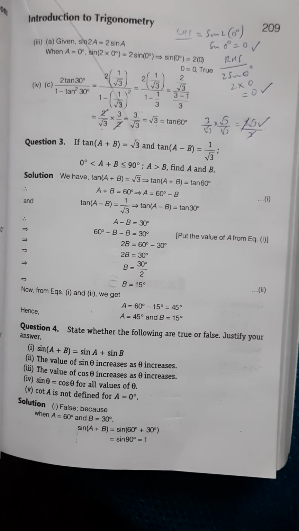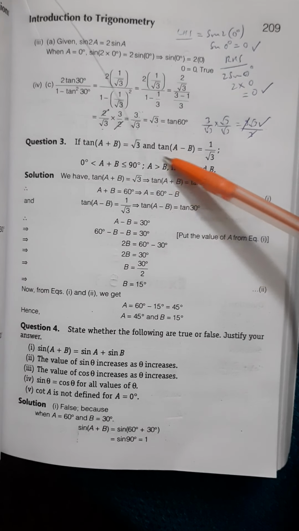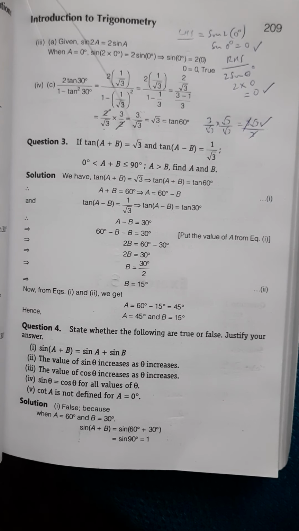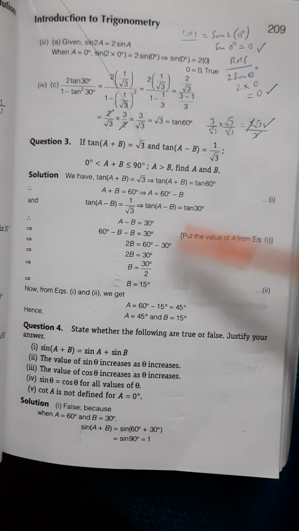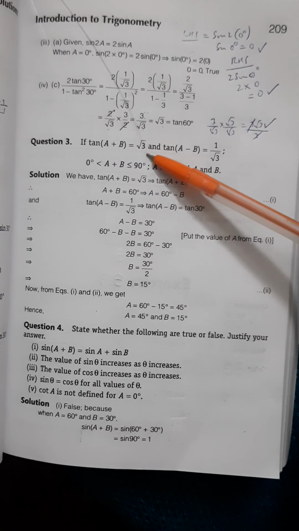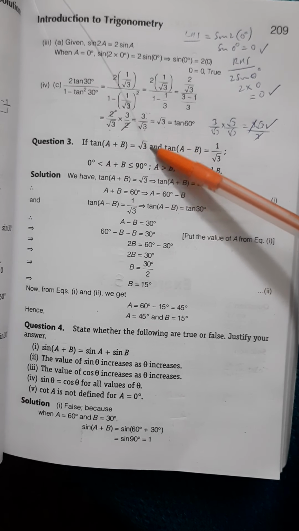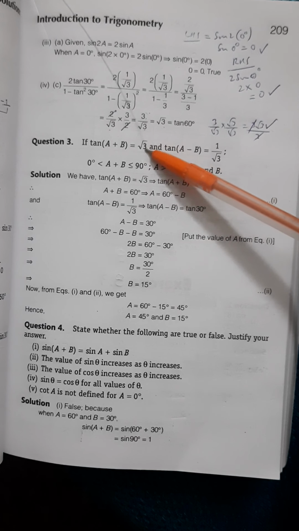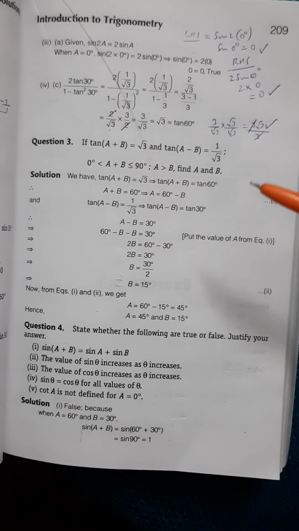Then question number 3, mark this important. Tan of a plus b is root 3. Tan of a minus b is 1 by root 3. Very important, most important questions of this exercise. So look at the table. Tan a plus b is root 3. Now where is root 3 in terms of tan in the table? You will find that the value of tan 60 is root 3.